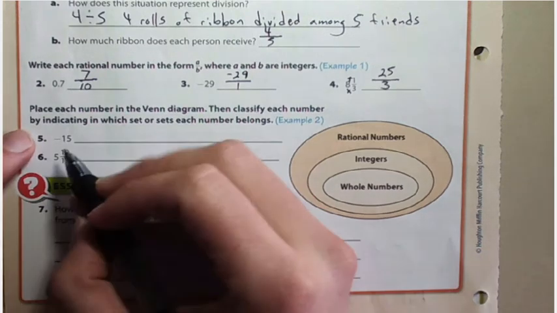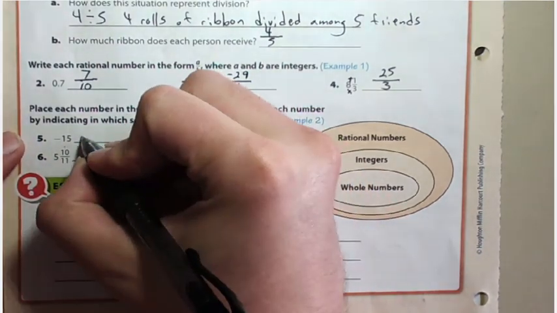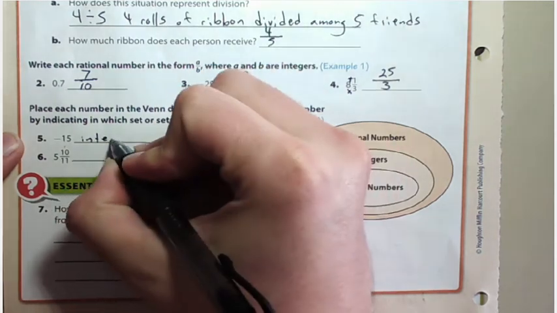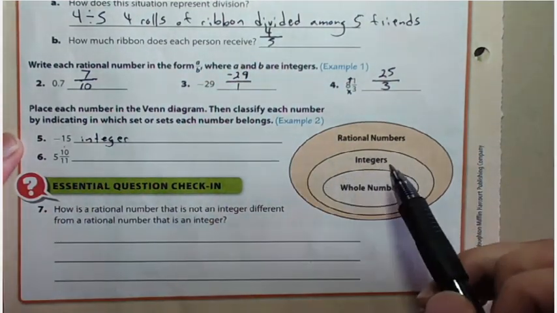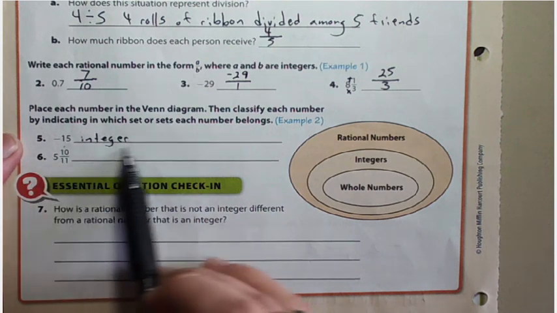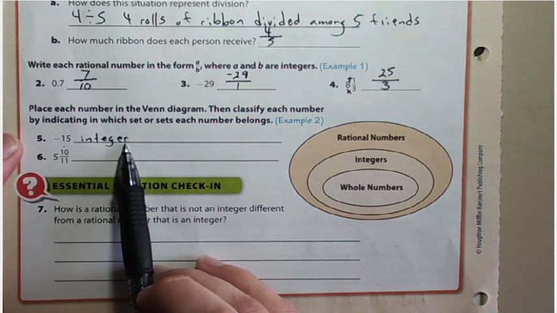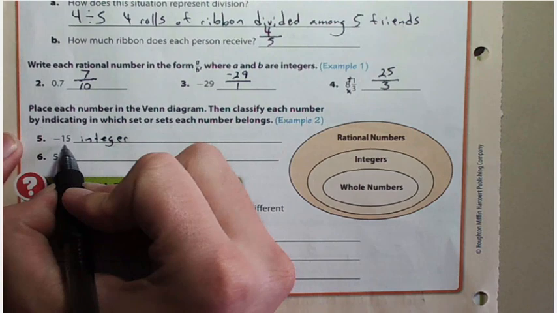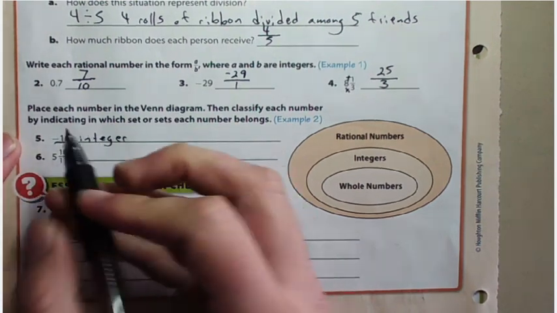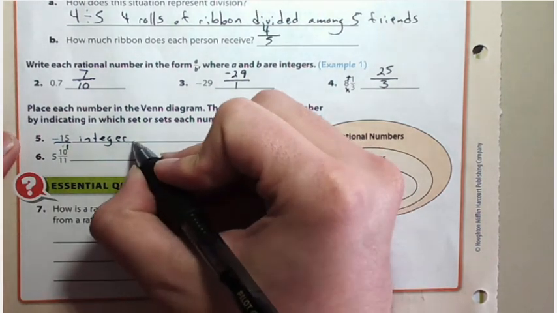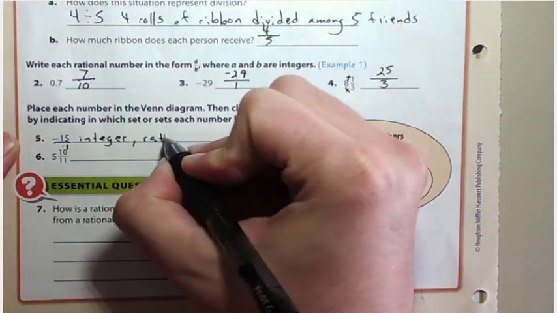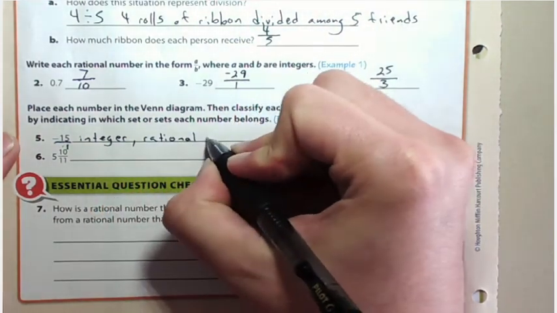If we look at negative 15, this is an integer because it is a whole number. But it is also a rational number because it has an integer, and B, or the denominator, which we could say is 1 because it's a whole number like we did on example 3, is not equal to 0. So this is an integer and a rational number.